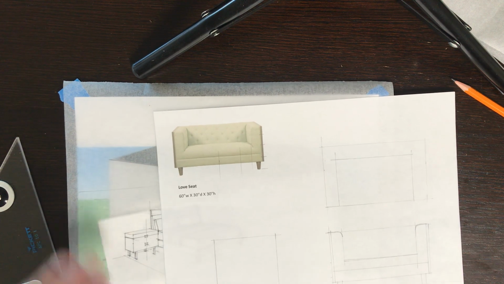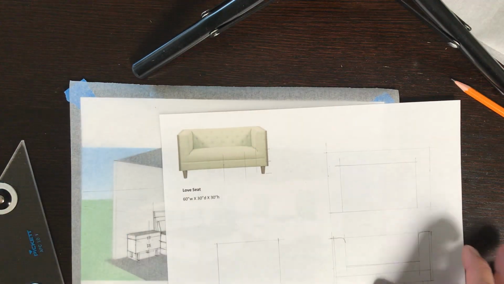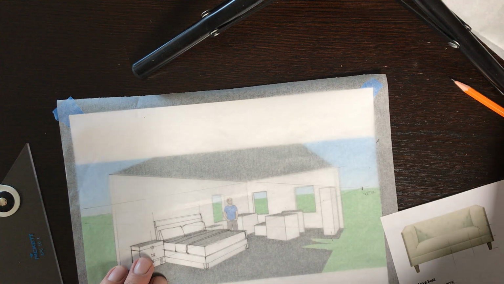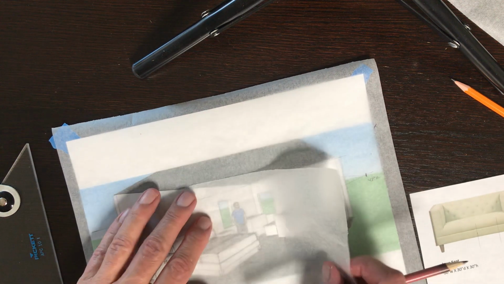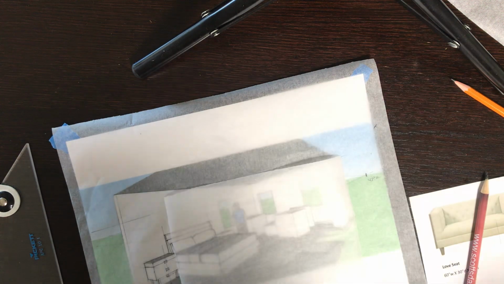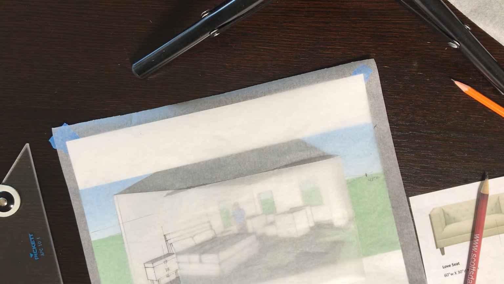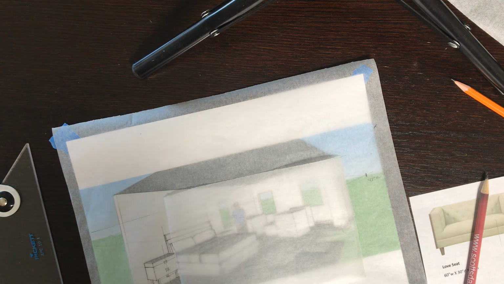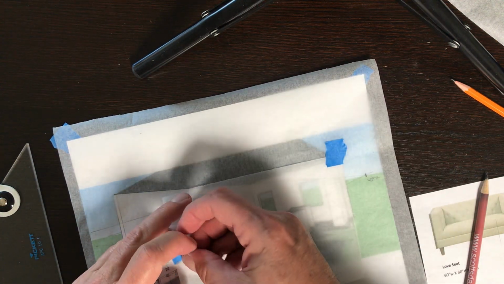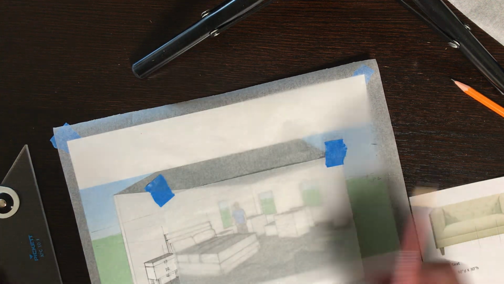And here is how my analysis of the love seat turned out. Now in my drawing, the love seat is right here. So it's very, very small over there, and I want to be able to see it as clearly as possible. So sometimes as a tool, I'll just tape a smaller piece of tissue paper right over the top like that, just to hold it for a minute.